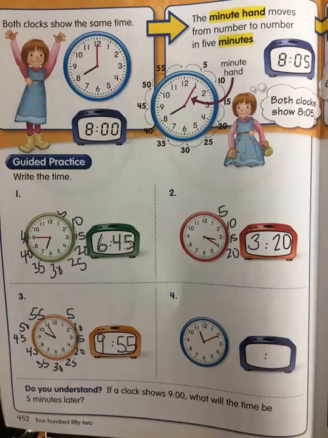Number 4, I'm looking again. Okay, it's pretty close to 11. It's not to 12 yet, so I know it's 11. And now I count by fives. 5, 10. When it's on the 2, it's 11:10.